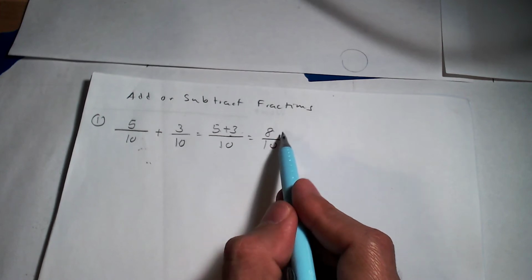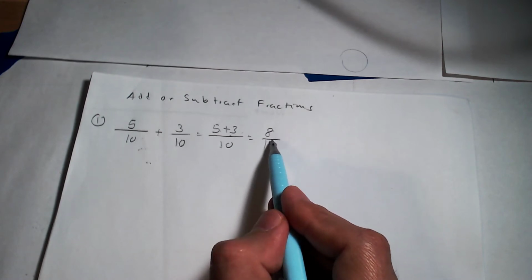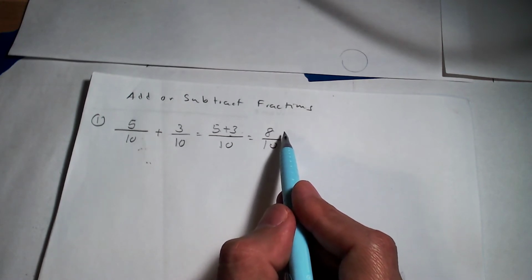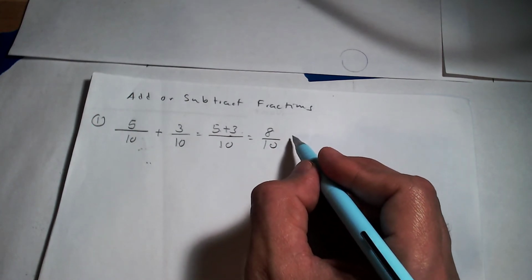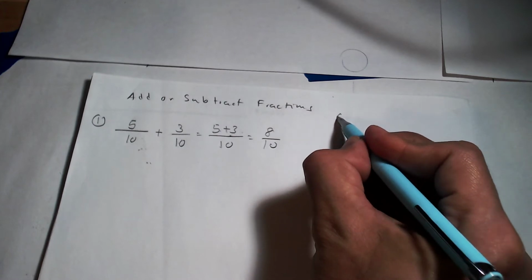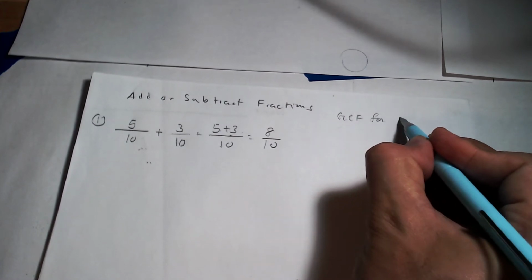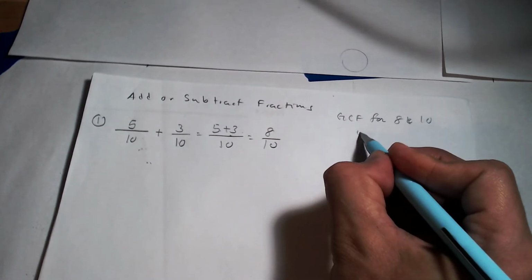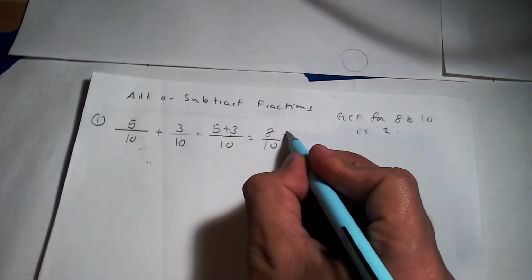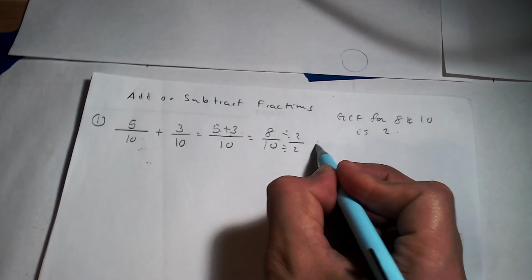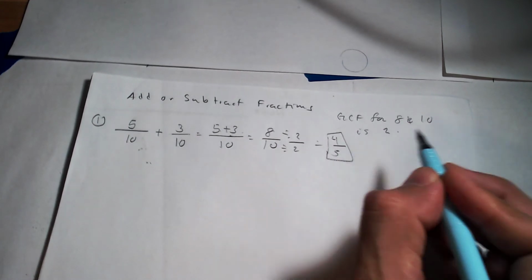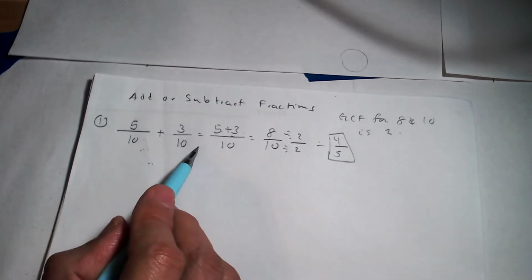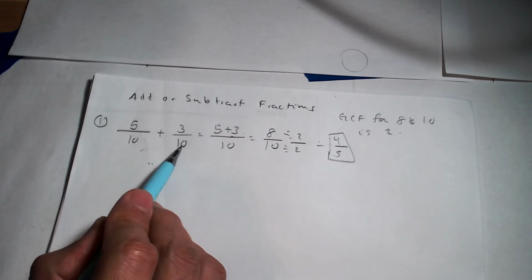So again, you can't assume this is your answer. When we're doing the multiplication and division of fractions, whatever your result here is, you're going to have to see if you can simplify this. So the GCF for 8 and 10 is 2. So I'm going to divide both the numerator and the denominator by 2. So then my answer will be what? 4 over 5.